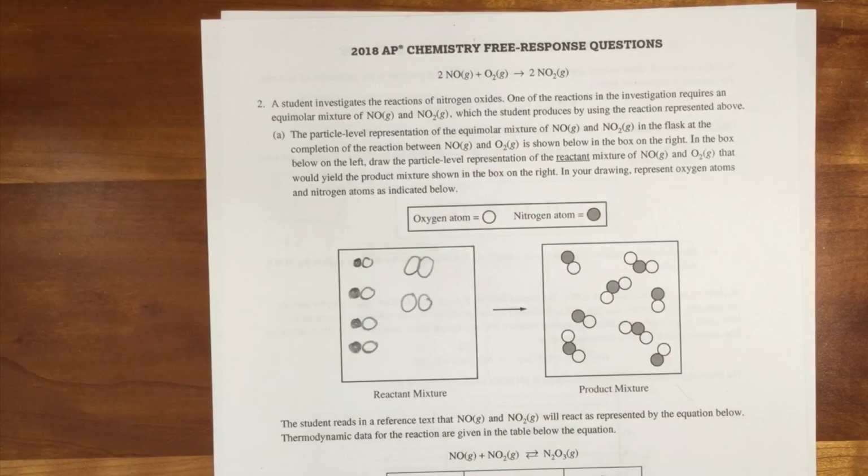Let's draw those. Okay, now that we've drawn those in, we have enough to create all of the NO2s on this side, but we're still missing 4 oxygen atoms and 4 nitrogen atoms. So let's just add 4 more NO to complete this question.